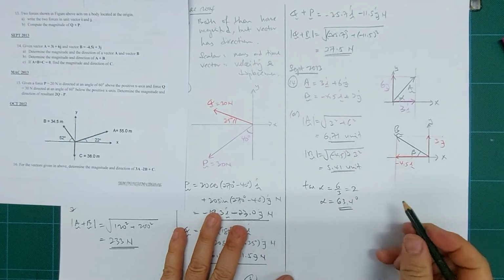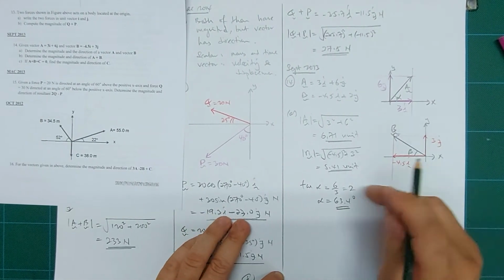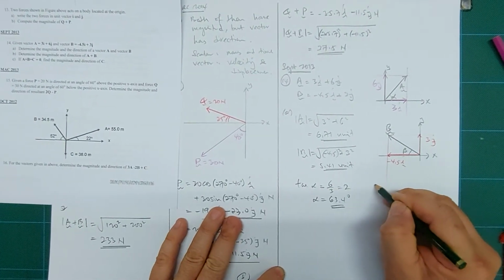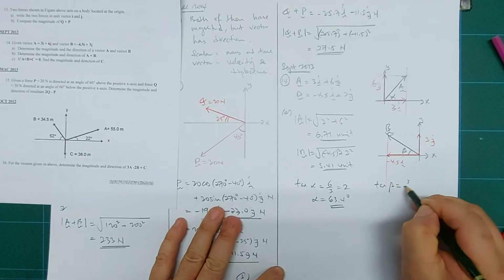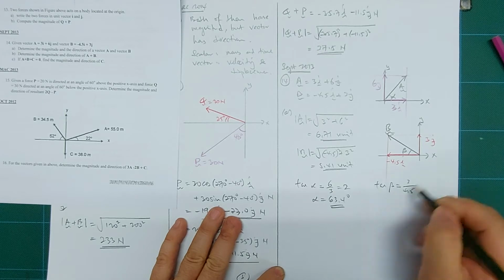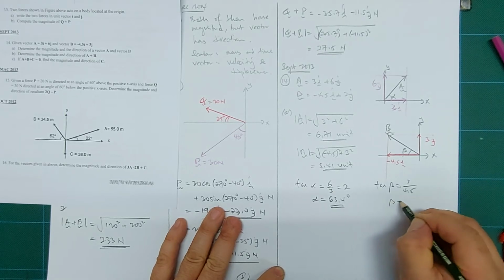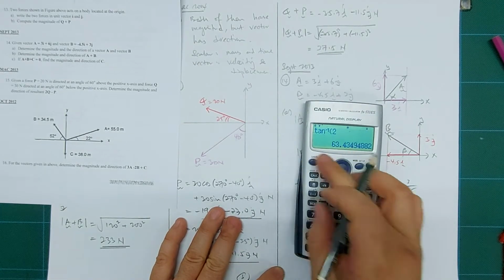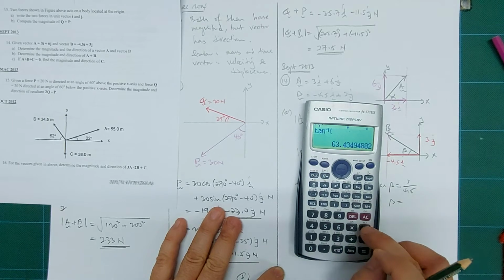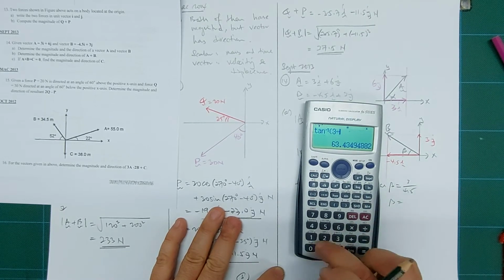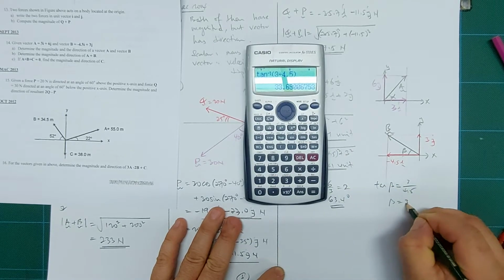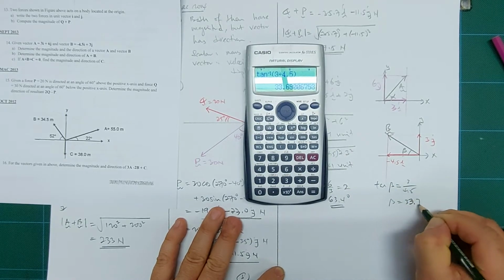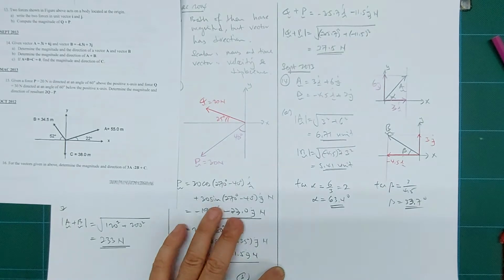That is for A. Then tangent beta is 3 over 4.5, we only take the positive here. So beta is the inverse tangent of 3 divided by 4.5, and we get 33.7 degrees. Okay, so that is part A.